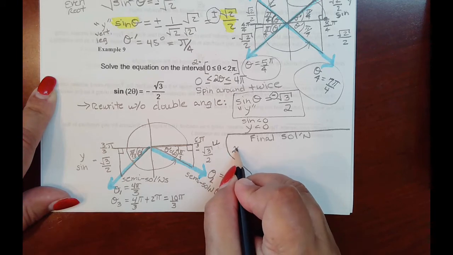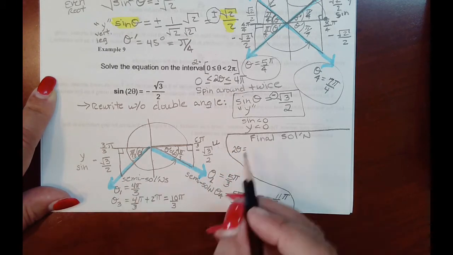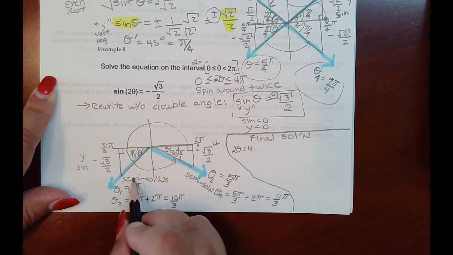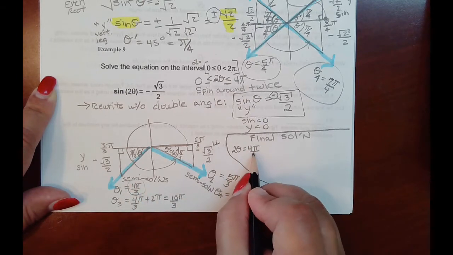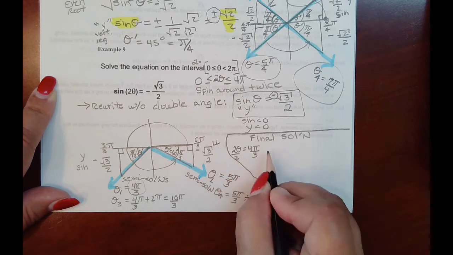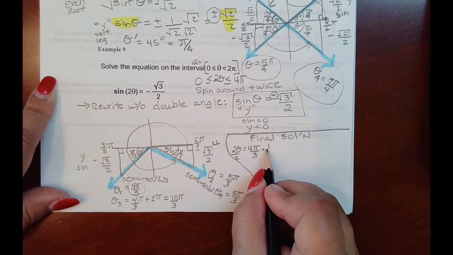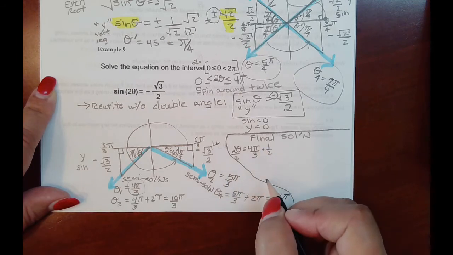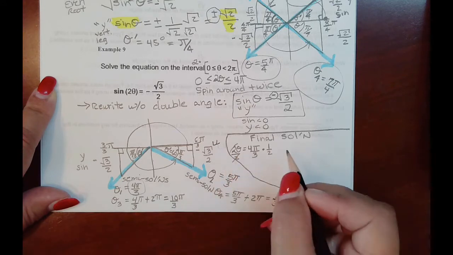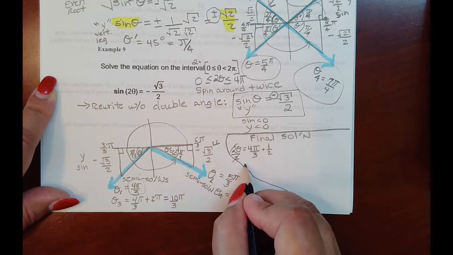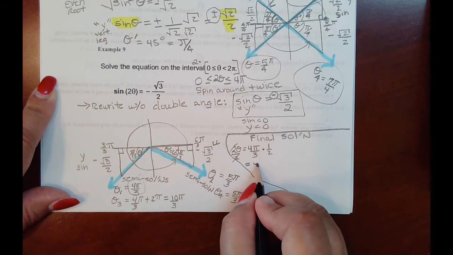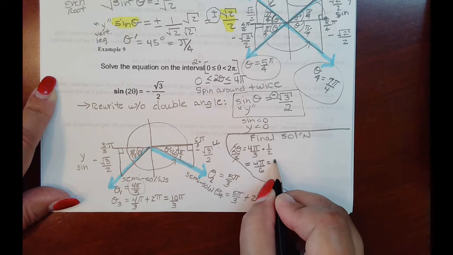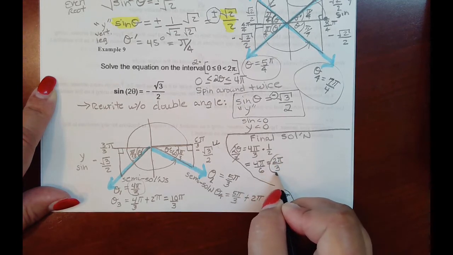Okay, so it's going to be 2 theta equal to this first solution, 4 pi over 3. Then divide by 2. And when you divide by 2, that's the same thing as multiplying by 1/2. So on this side, I'm just going to do it that way. I'm dividing by 2 on both sides, but over here I'm just showing it as multiplication by 1/2. So this ends up being 4 pi over 6, which reduces to 2/3. That is your first final answer.